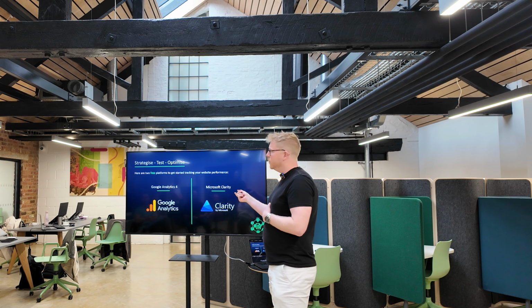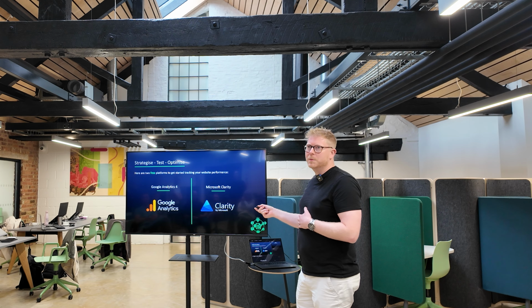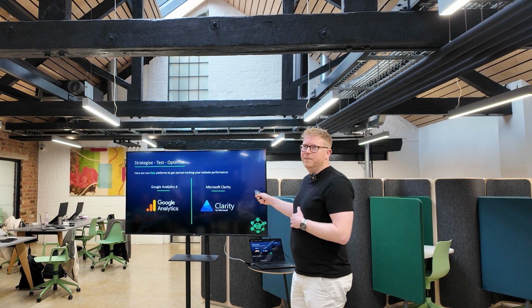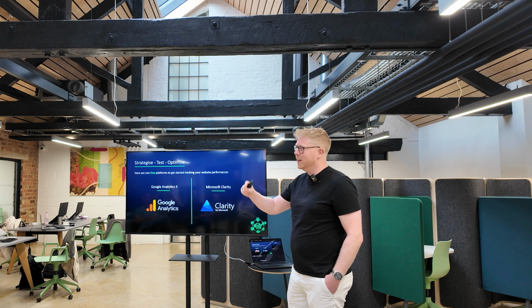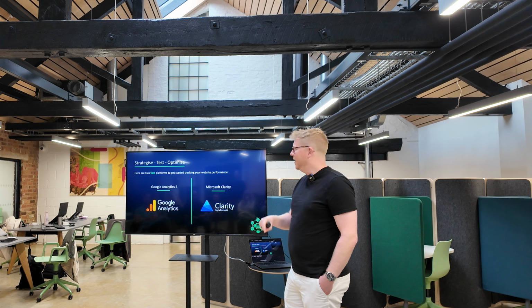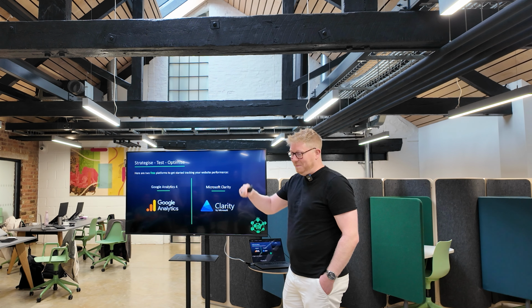You used to have to pay for platforms like Hotjar or something like that in the past, but this is free. So get that on your site, it's good. It also tells you when there's dead clicks, so people clicking something they think is a button that isn't a button, and also rage clicks. Why isn't this working? That's the perfect way to find bugs with your site as well, because with these rage clicks, something's wrong there.